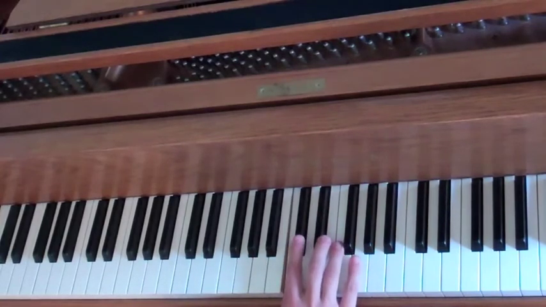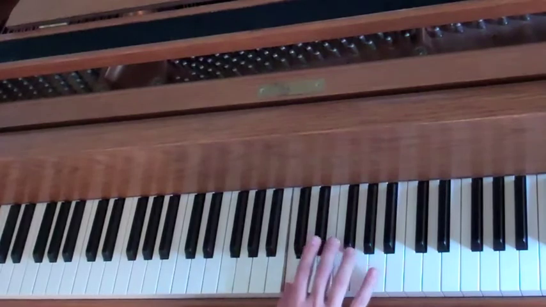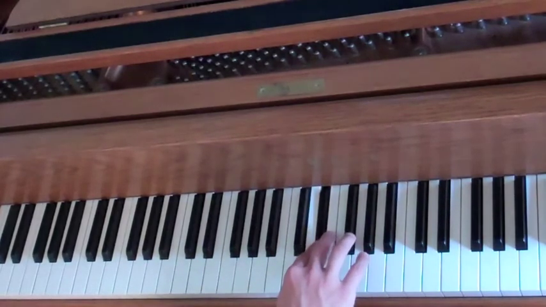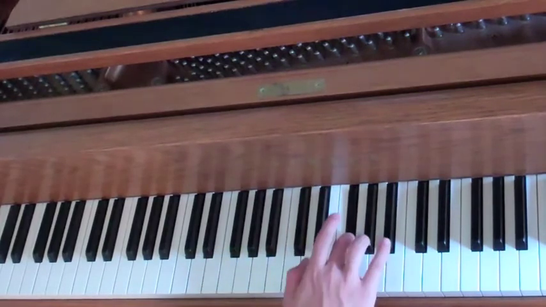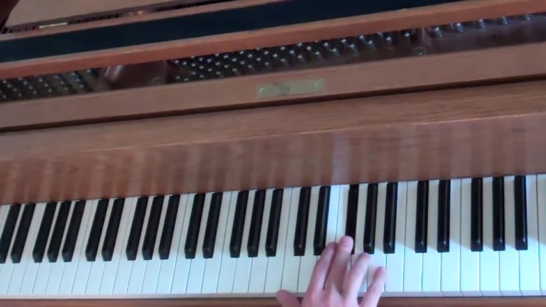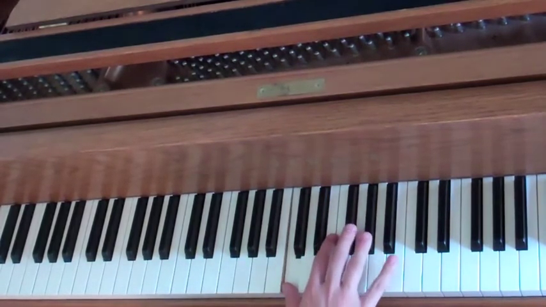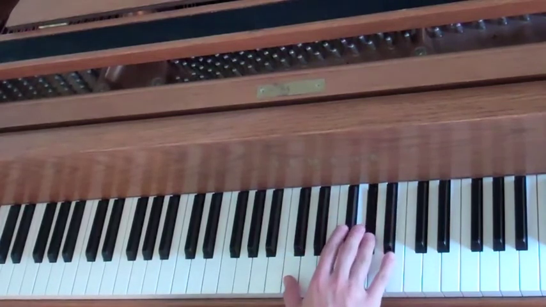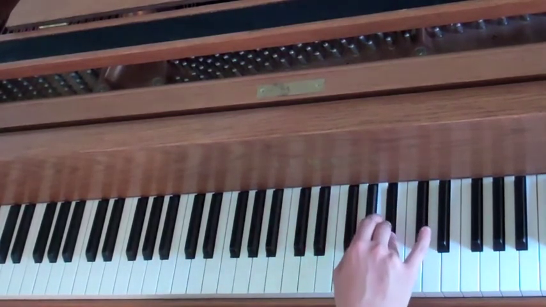From C to C sharp is a minor second. From C to E flat is a minor third. From C to either F sharp or G flat, depending on what you're calling it, can be called either an augmented fourth or a diminished fifth. From C to A flat is a minor sixth. And from C to B flat is a minor seventh.